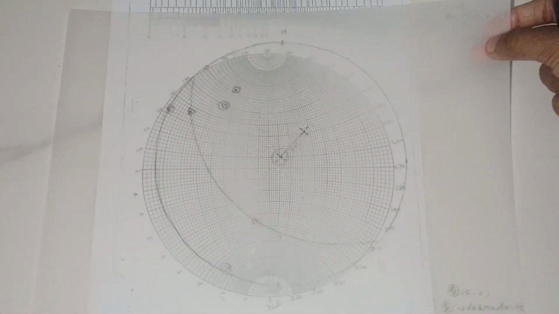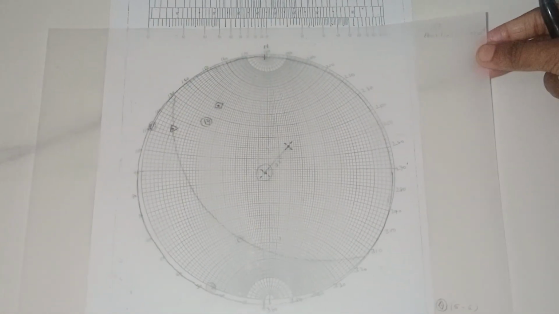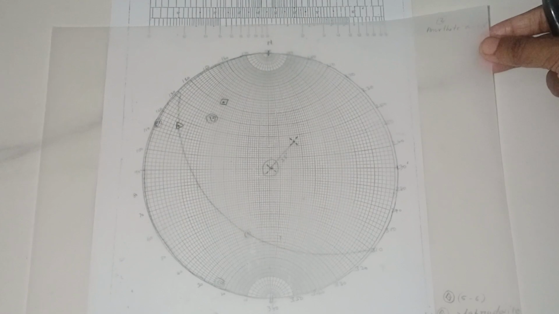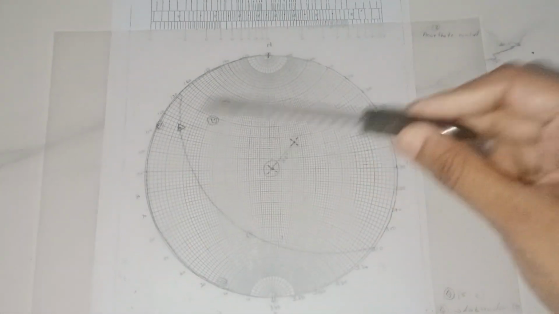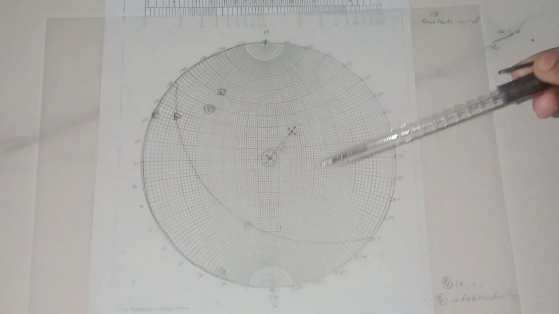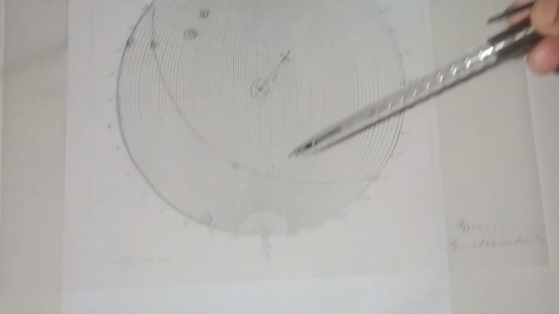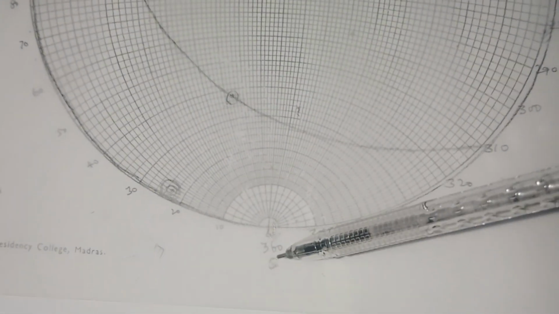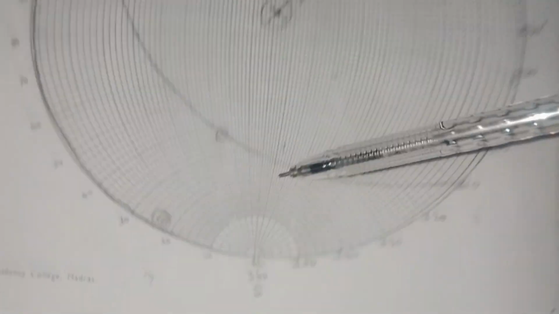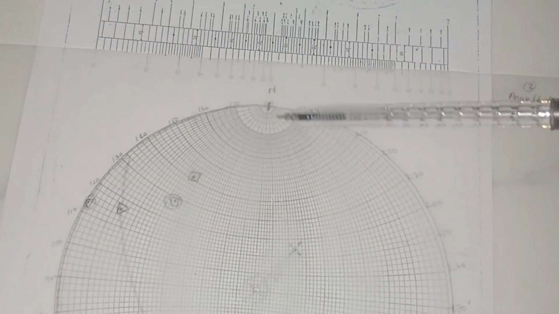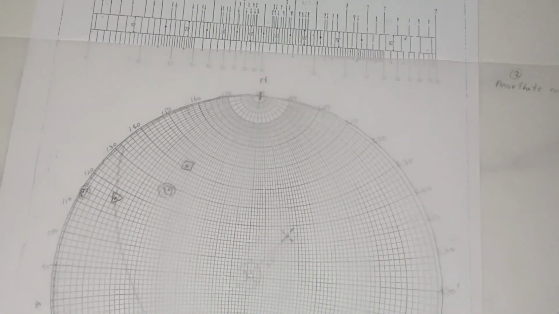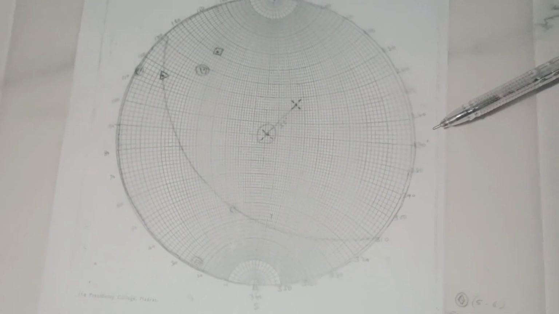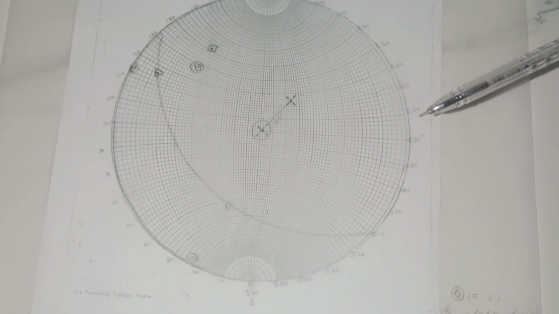We also need a tracing sheet, which should be kept like this, in this manner, and a circle should be drawn. Here we should mark the south with an arrow mark, and the north should also be marked. So let's start to solve the problem.